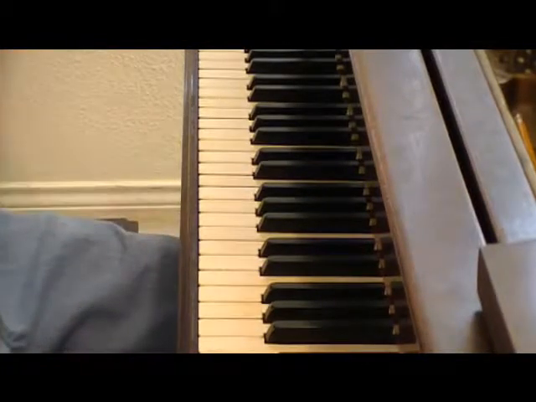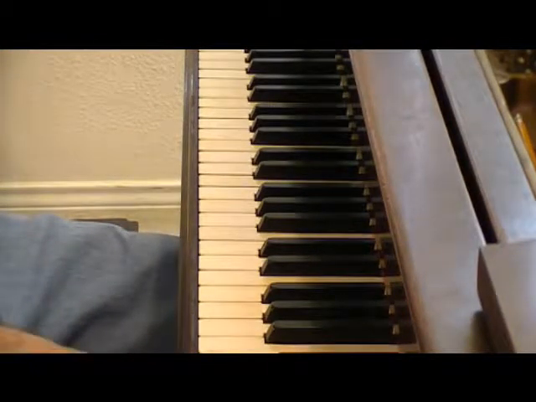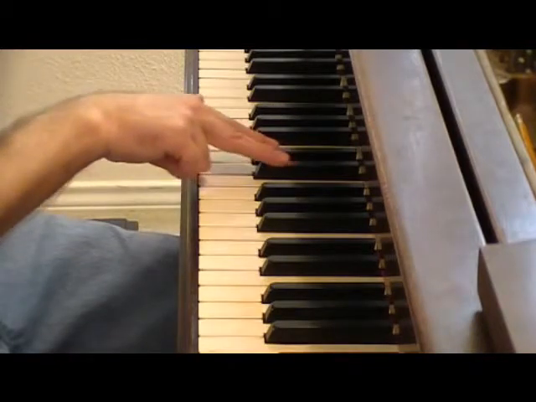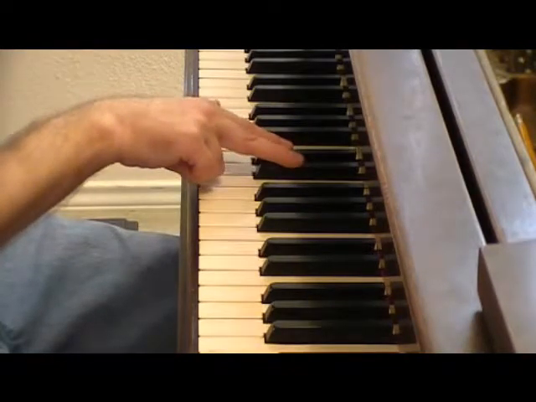The first thing we're going to learn today is the names of the white keys on the piano. Just the white keys only. We're going to learn the black keys very, very soon. So let's get started. Notice on any piano or keyboard, you have a group of 2 black notes right here.